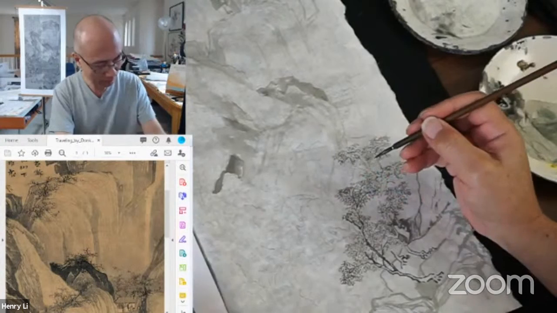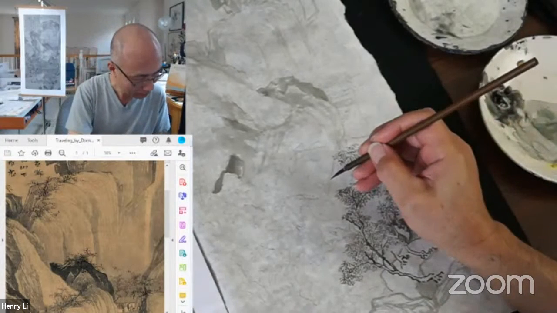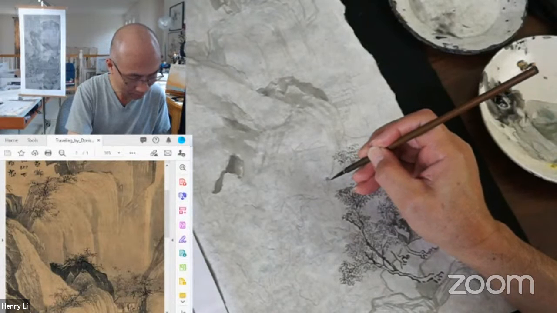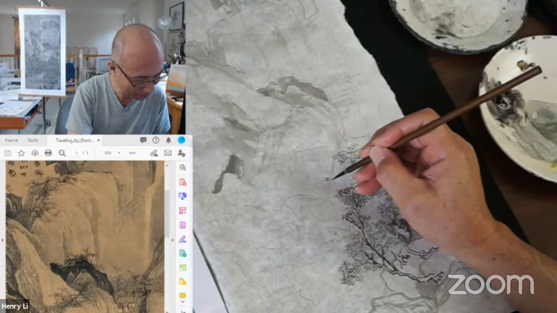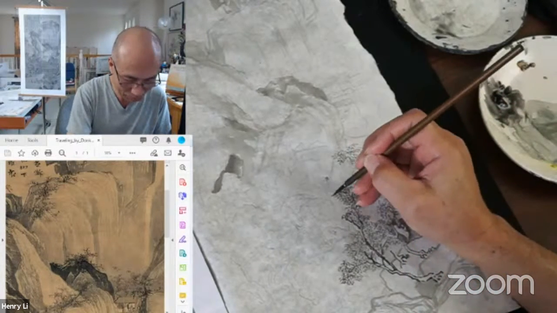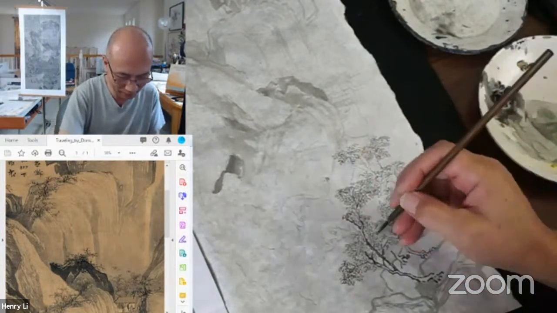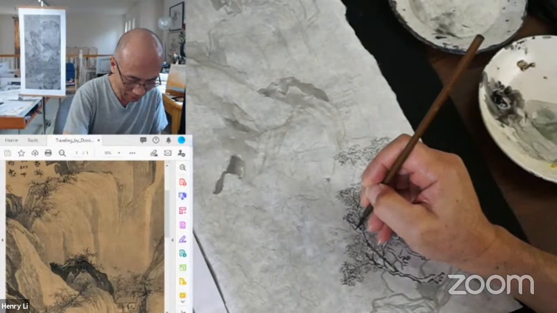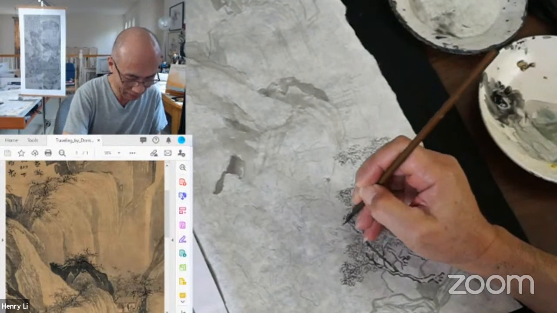Okay, so concentrate on where the rock and the tree meet. Let's see. So this one behind, I started doing this. Just to show you, but the leaves actually have no distinction.